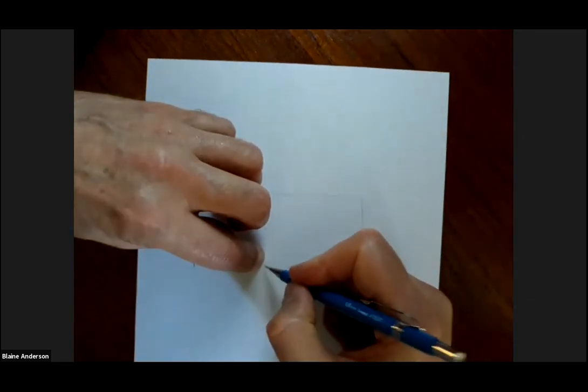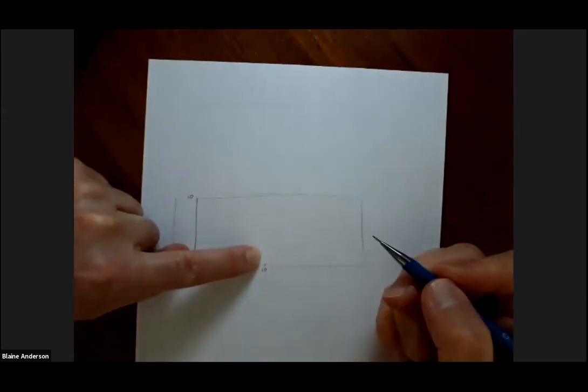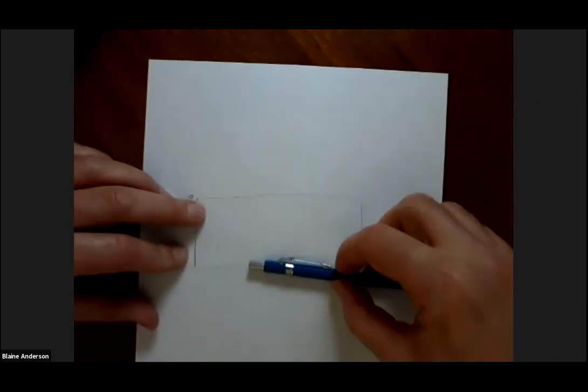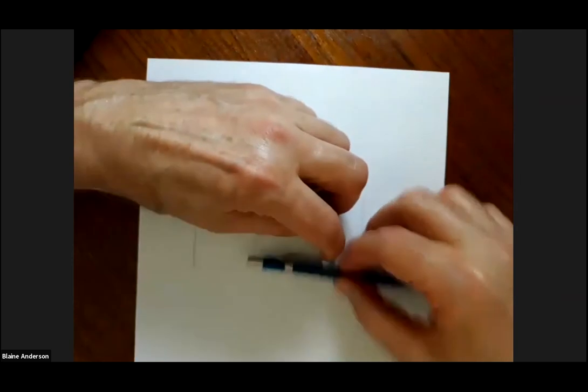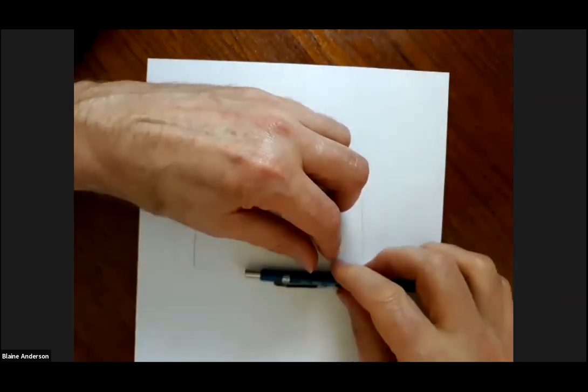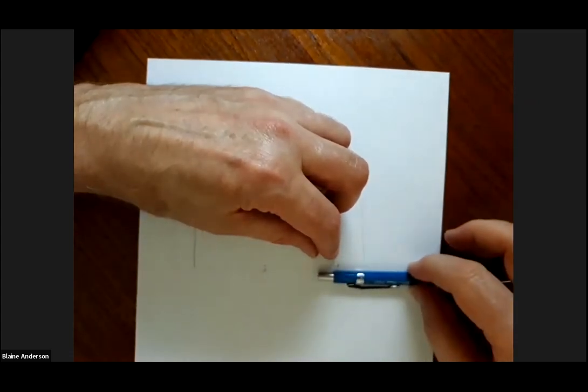So I'm going to put a little mark there and say this is going to be 10. That makes this 20. And 30 would be clear over to here.